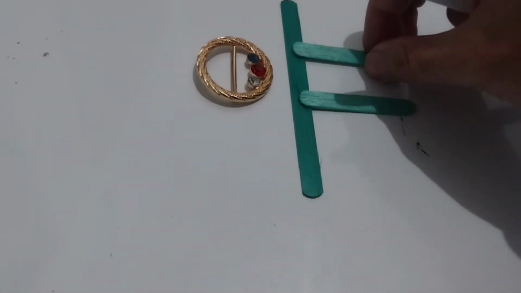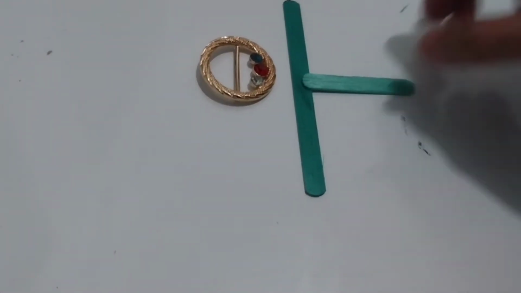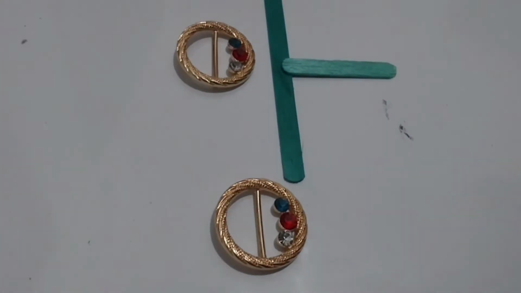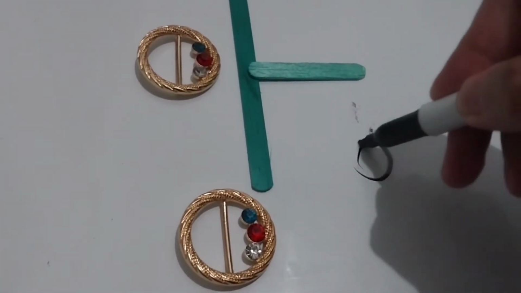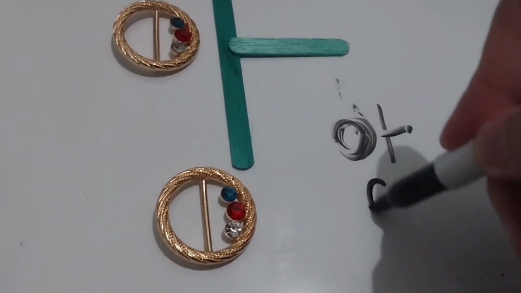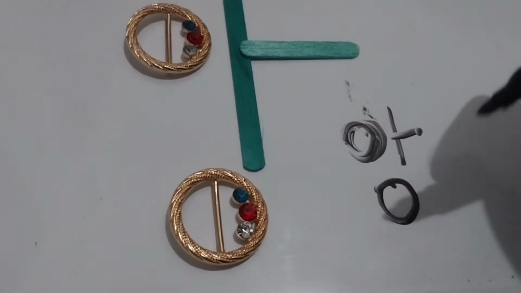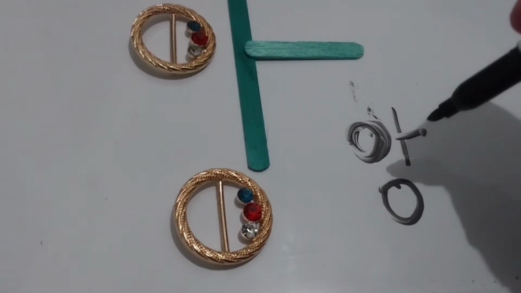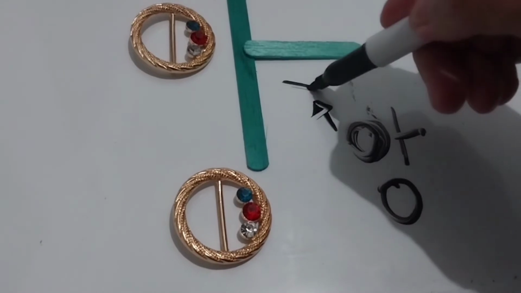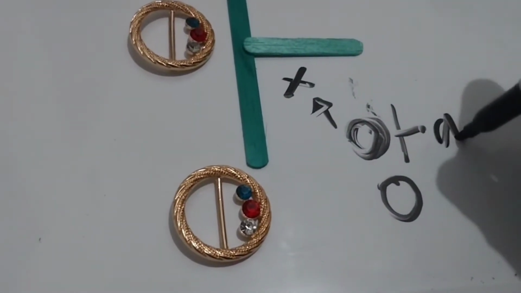Then what if we add one more circle, one more iung as the final consonant? So it will be iung, a, iung. As I explained before, iung as the initial consonant will not be sounded. So this is silent, and this one is a.